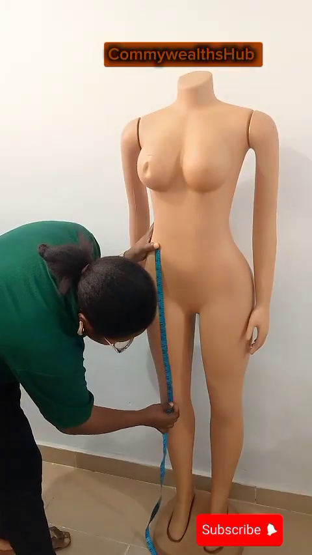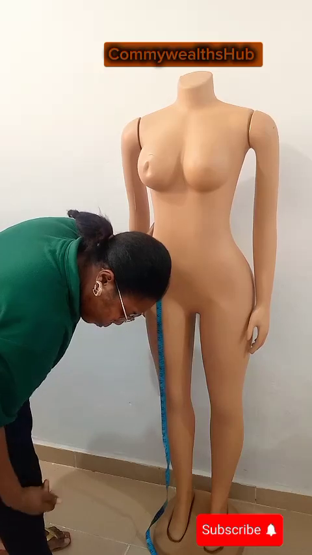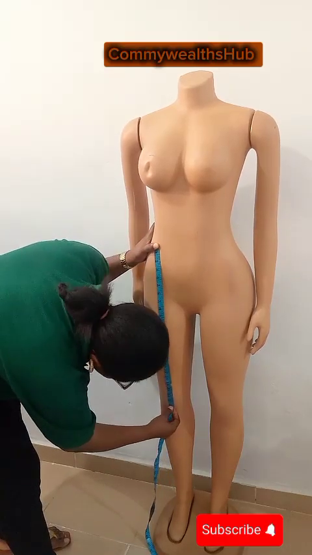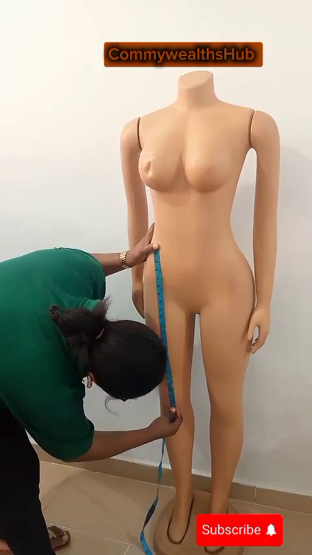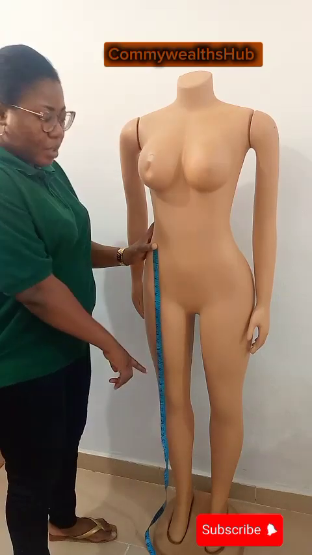Measure to the middle part of the knee. The middle part, that middle point, this point, measure to the middle part of the person's knee, and it will give you accuracy. So this is about, okay, this is about 22 inches. I've checked it. 22 inches.